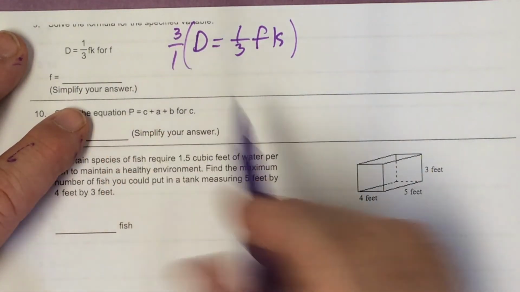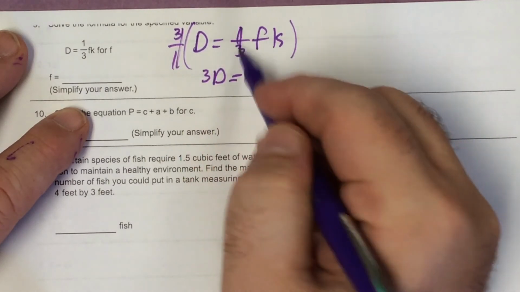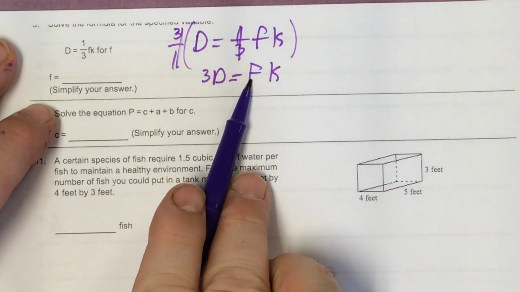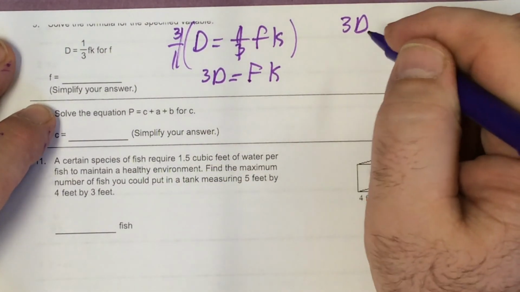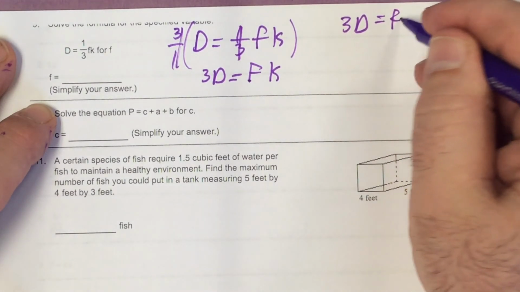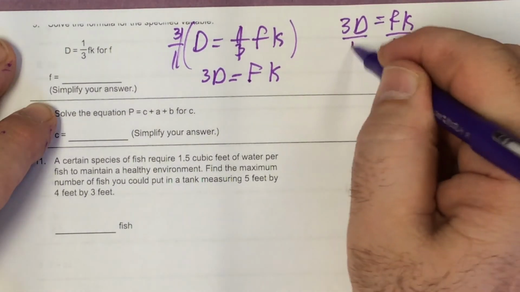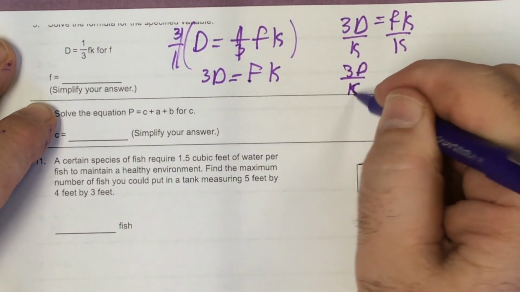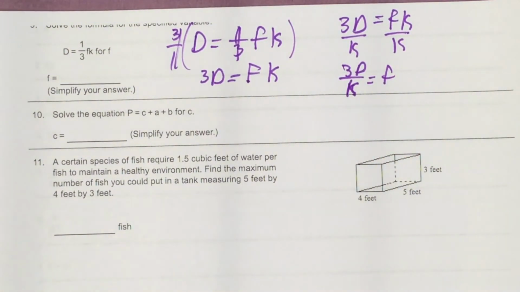If I do that, 3 times d gives me 3d. The 3 and 1 and 3 just cancel, leaving me with fk. If I'm supposed to solve this for f, and f is being multiplied by k, let me put this up here. All I have to do is just divide by k, and it's going to be 3d divided by k is going to equal f. And that is the equation solved in terms of f for question 9.